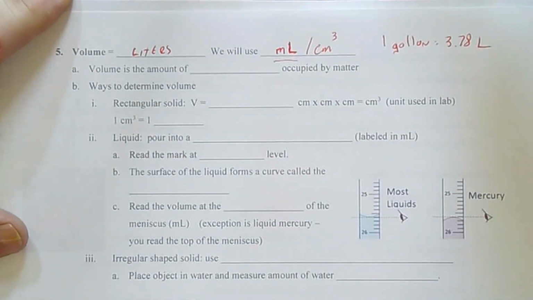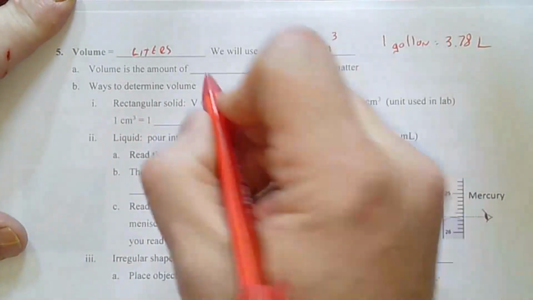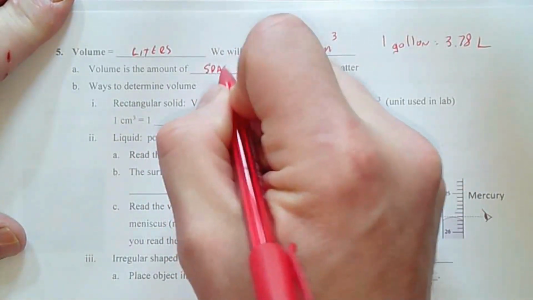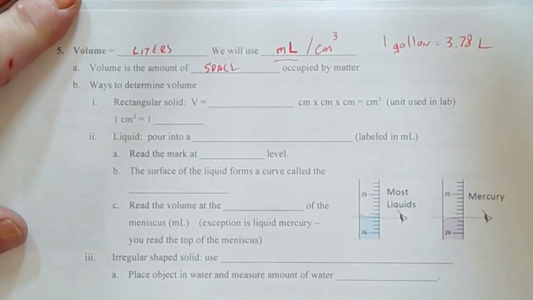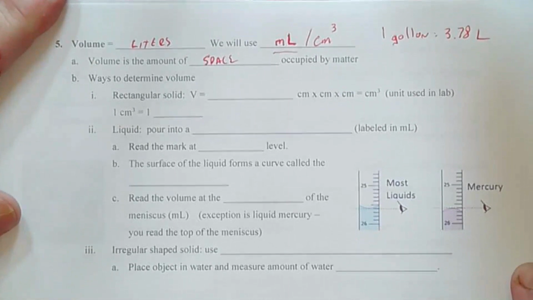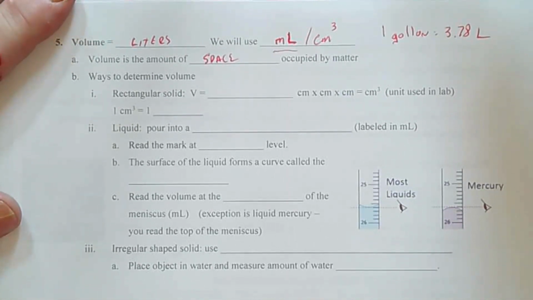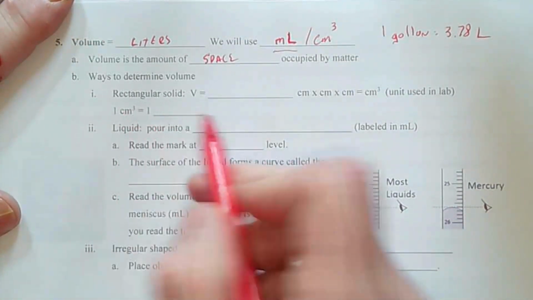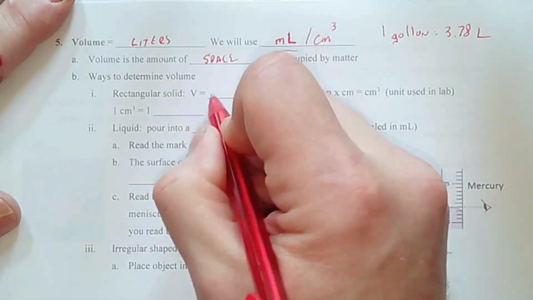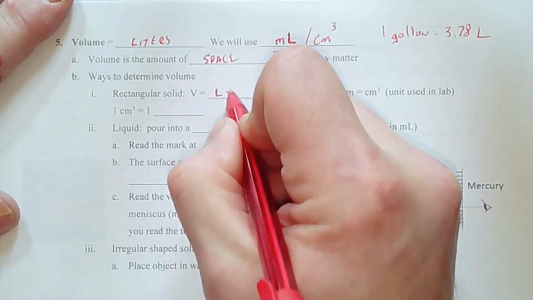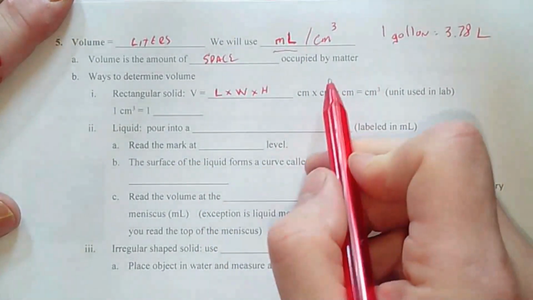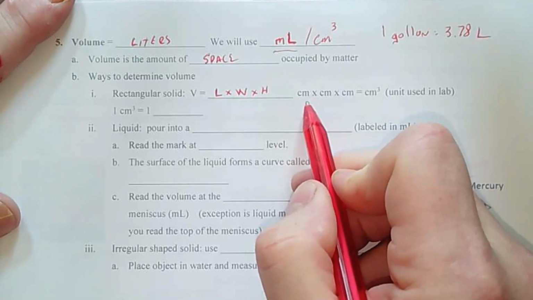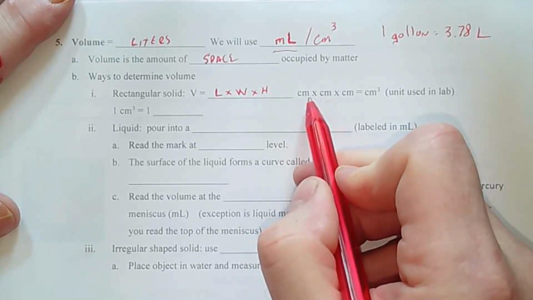Now, volume is defined as the amount of space that is occupied by matter. And there's multiple ways that you can determine volume, depending on what you're trying to determine the volume of. For a simple rectangular solid, hopefully mathematics has taught you the formula for volume is the length times the width times the height. For example, if all of our measurements were in centimeters, centimeters times centimeters times centimeters, well, the unit is going to be cubic centimeters.